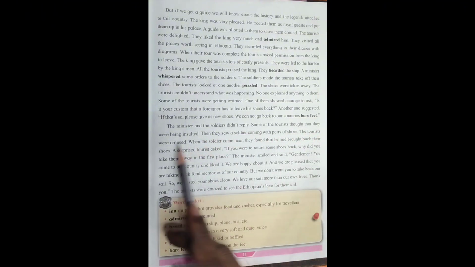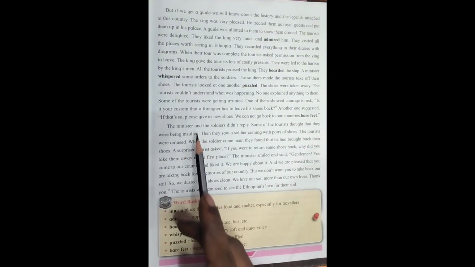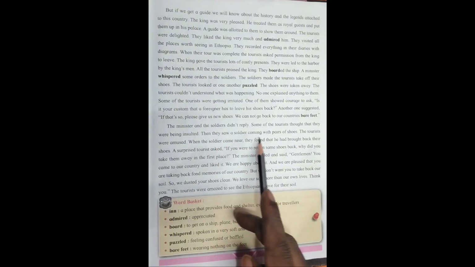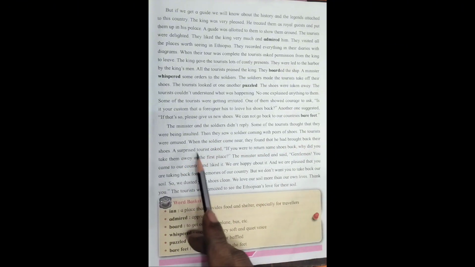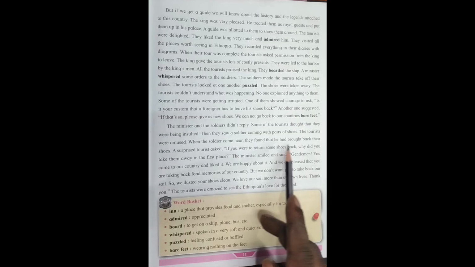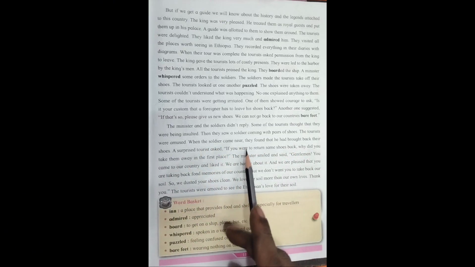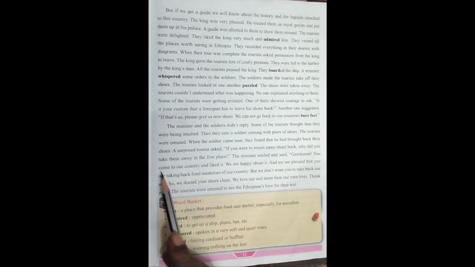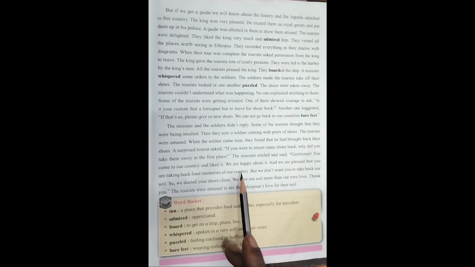Some of the tourists thought that they were being insulted. Even after the tourist asked the minister, they didn't answer anything, and the tourists felt that they were being insulted. Then they saw a soldier coming with a pair of shoes. The tourists were surprised. When the soldier came near, they found that he had brought back their own shoes. A surprised tourist asked, "If you were to return the same shoes, why did you take them away in the first place?"